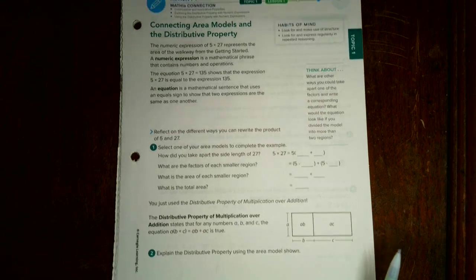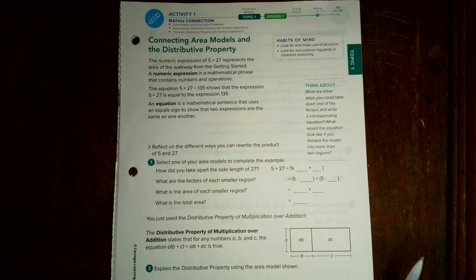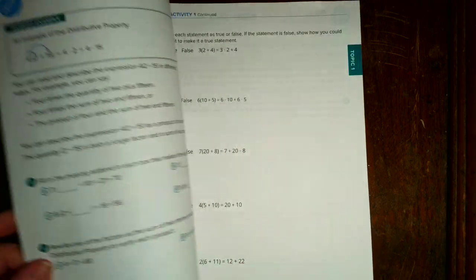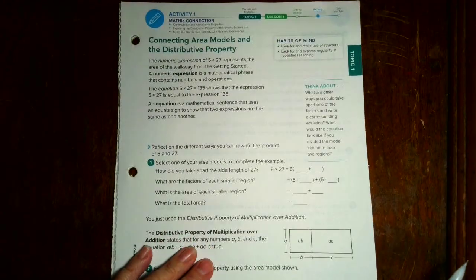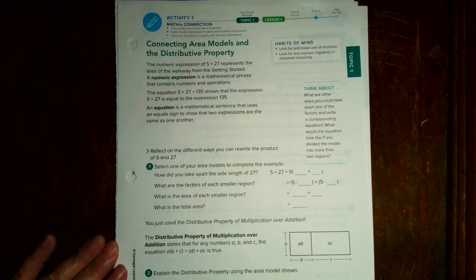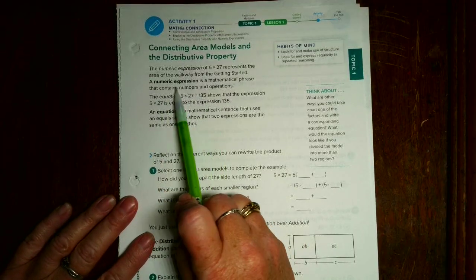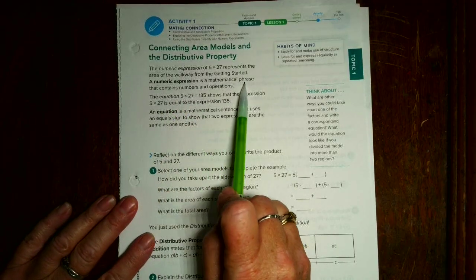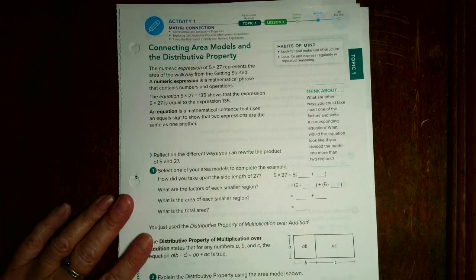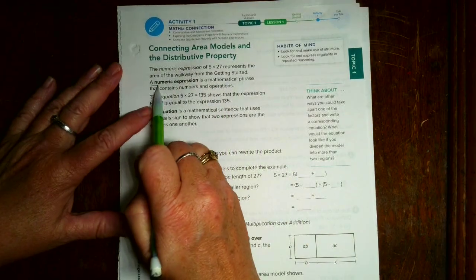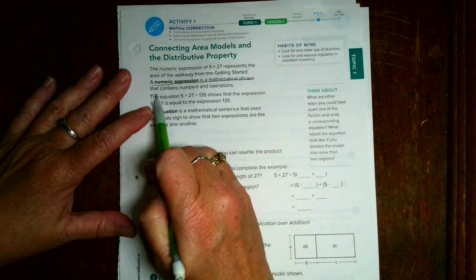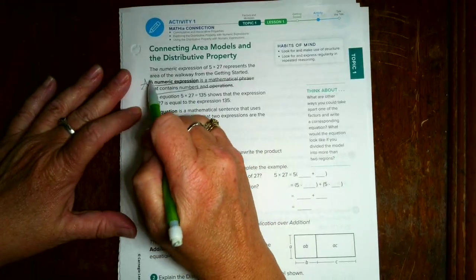Okay, we're going to move right along. Activity 1. Connecting area models and the distributive property. The numeric expression of 5 times 27 represents the area of the walkway from the getting started. A numeric expression is a mathematical phrase that contains numbers and operations. So I want you to underline that or highlight it. If you have a highlighter, put a star by it.